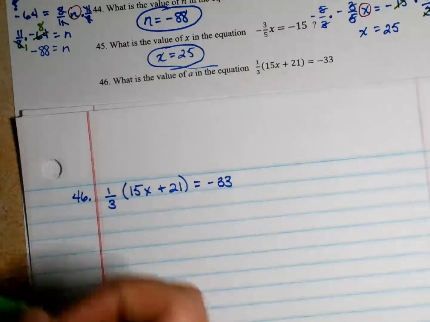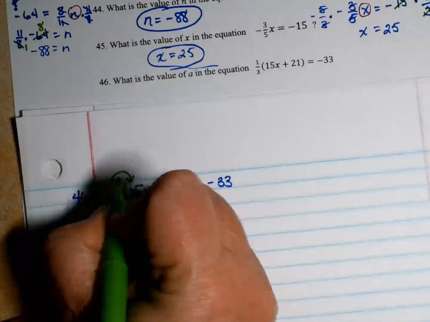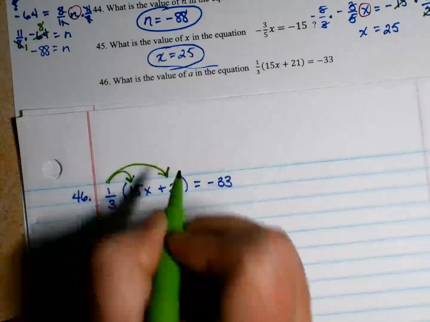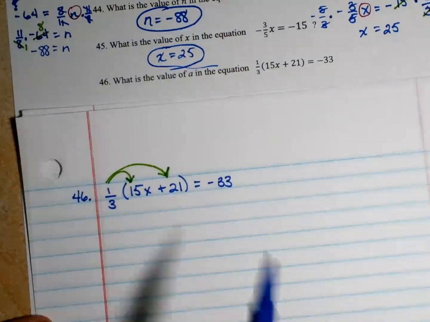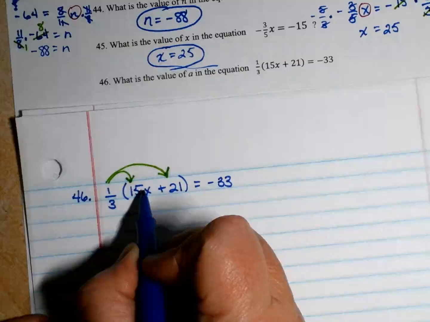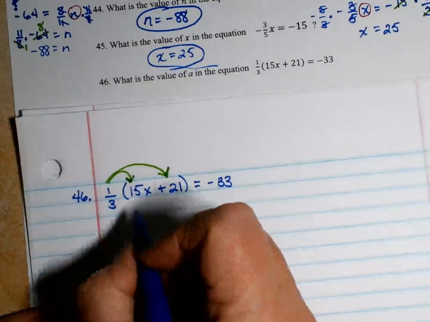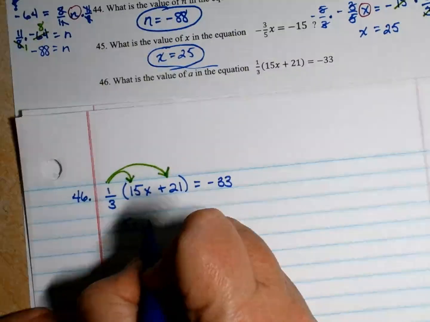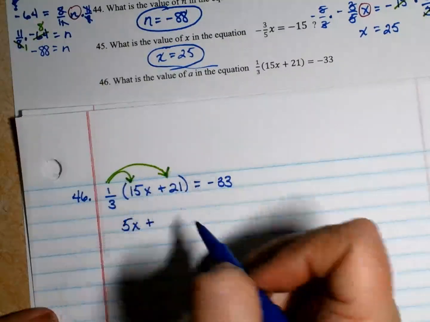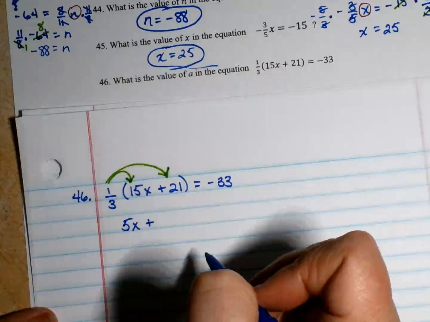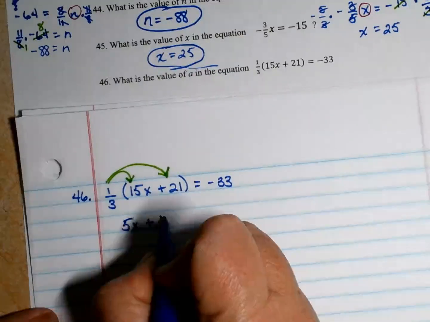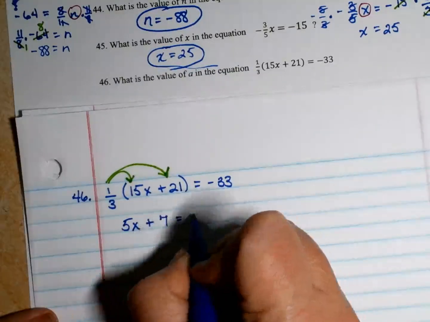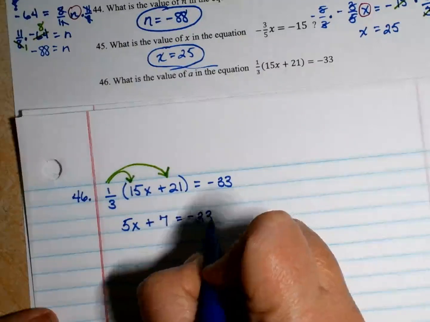So when I go to distribute this 1/3, I'm just dividing by 3. So 15 times 1/3, or 15 divided by 3, would be 5x, plus 1/3 times 21, or 21 divided by 3, is 7, and that equals negative 33.